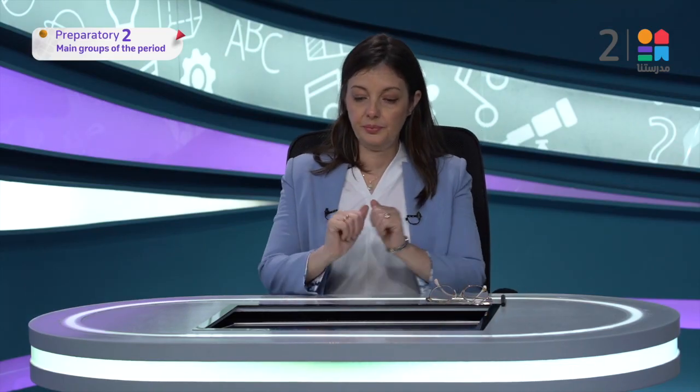يبقى ال general properties of alkali metals. أول حاجة قلنا عنها في الجزء ده إنه they have lower density. قلنا معلومات عن إن هما float over water surface.